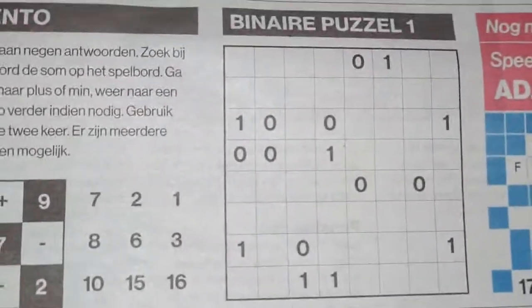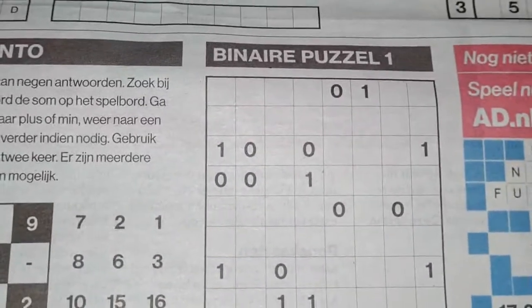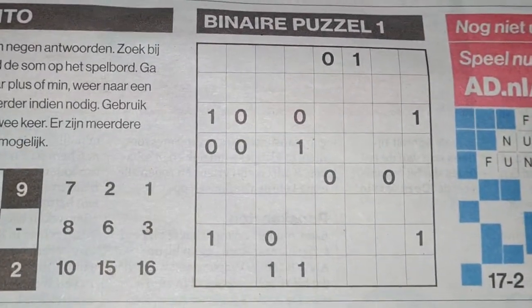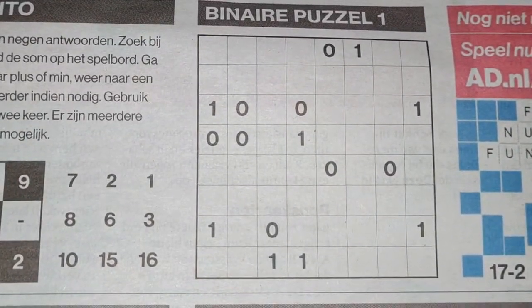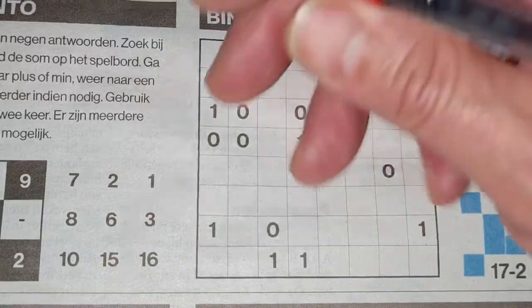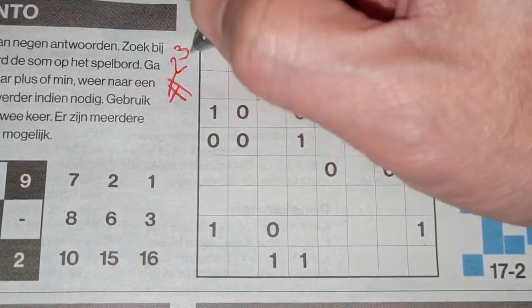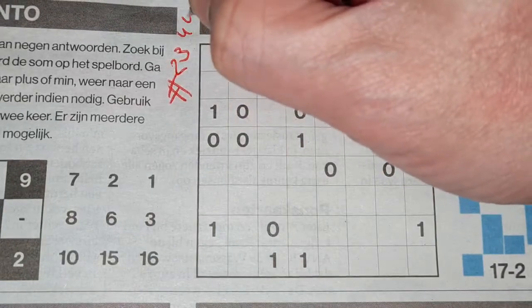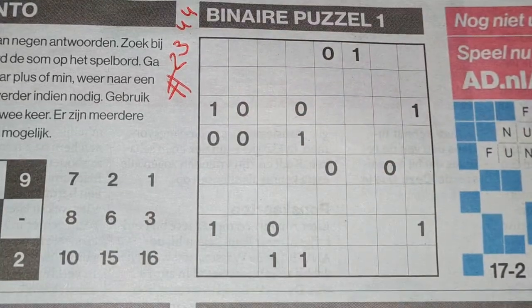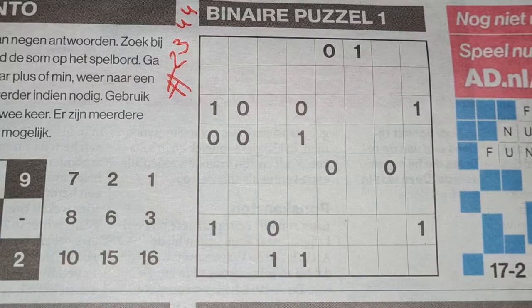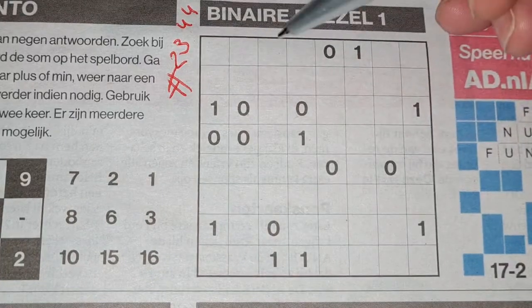Two Sudokus left, two puzzles left. I will do the binary and later I will continue with a tectonic one. Alright, this one will be number 2344. And what kind of binary puzzle is this one?